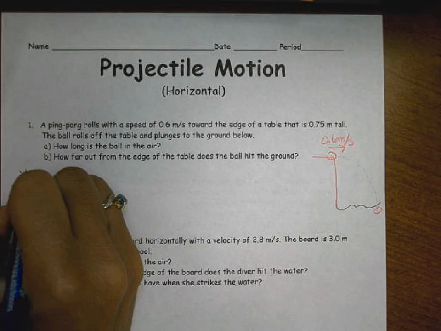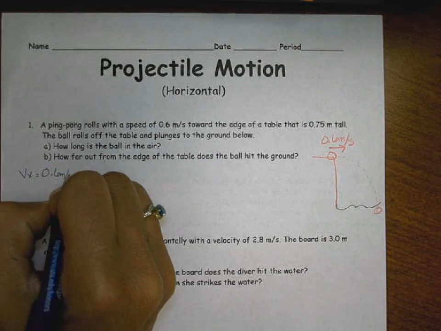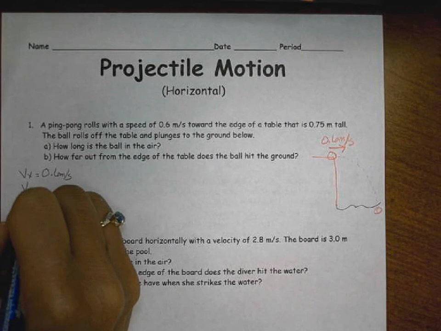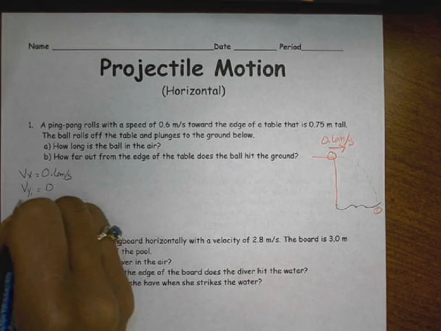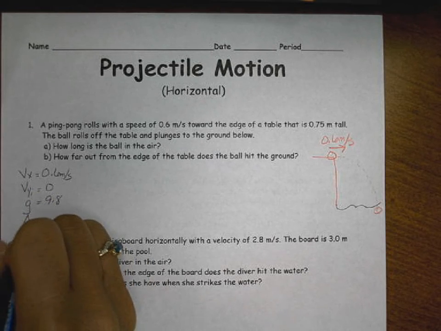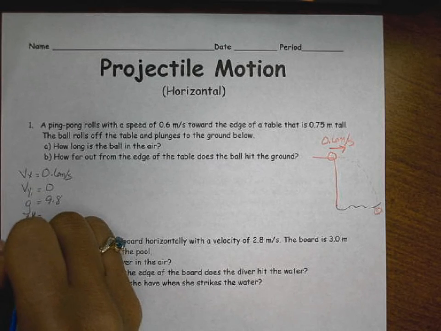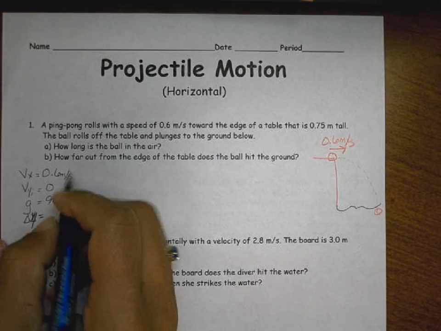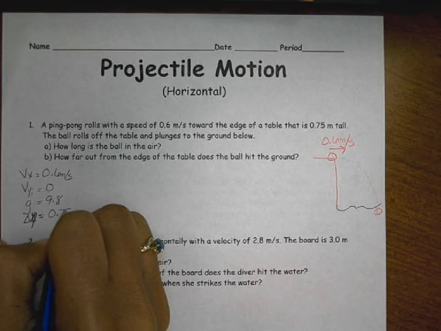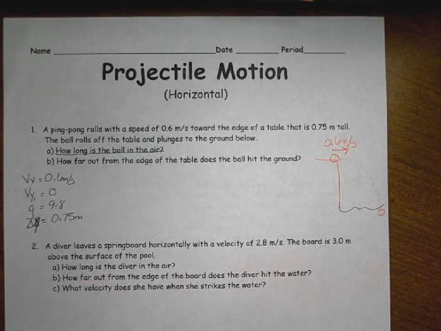We know that the velocity on the x-axis is 0.6 meters per second. We know that the initial velocity on the y-axis is 0. We know that gravity is 9.8, and we know the height of the table. Height delta y is 0.75 meters. How long does it take, or how long is it in the air?